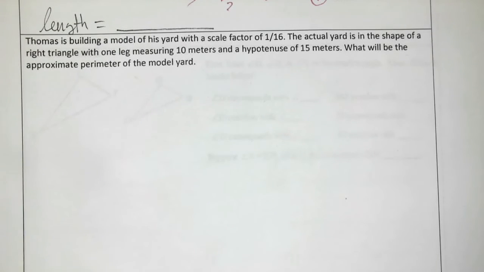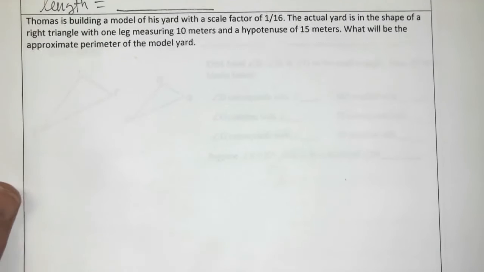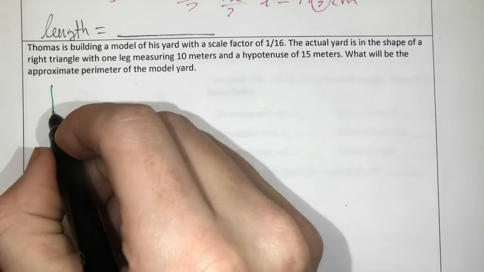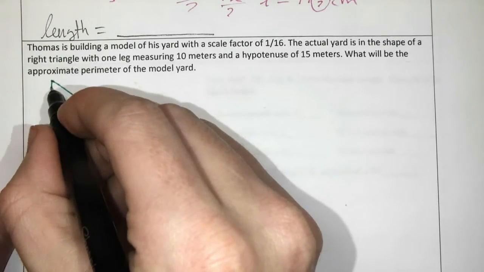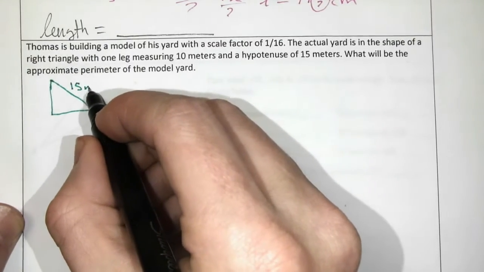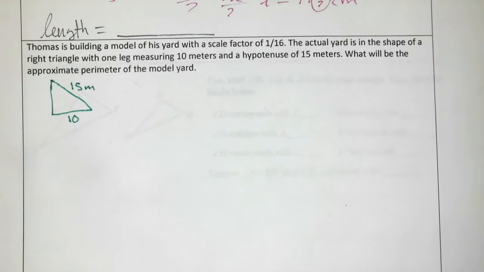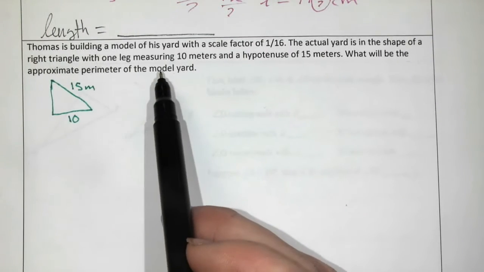The second one, this is the one where we have the scale factor, says Thomas is building a model of his yard with a scale factor of 1/16. The actual yard is in the shape of a right triangle with one leg measuring 10 meters and the hypotenuse is 15. So we have a right triangle. The hypotenuse is 15 meters. One of the legs is 10 meters. And then it says, what would be the approximate perimeter of the model?